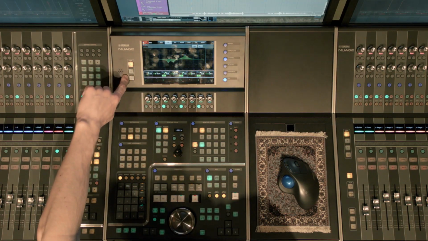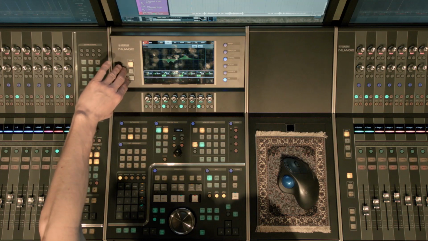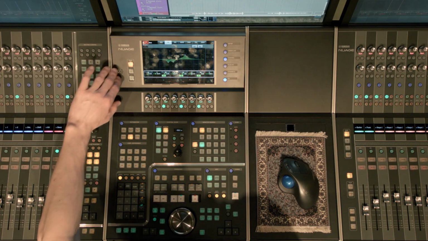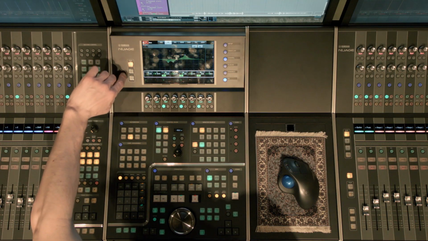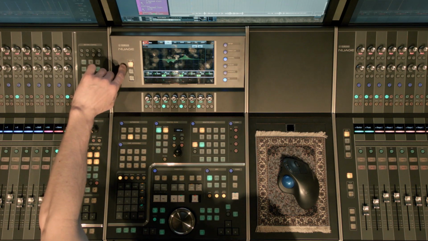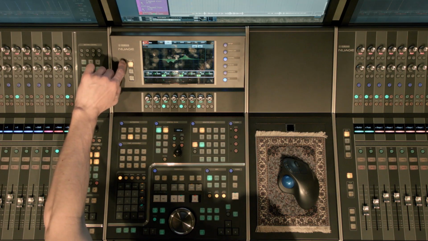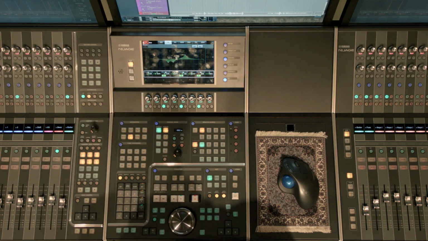We do have 3 DAW buttons. Nuage will control up to 3 different DAWs at the same time, and this is where you would flip between the DAWs. And so whatever one is selected or highlighted would be the DAW that Nuage is controlling at the moment. That's a brief overview of that section, and we'll move to another section.